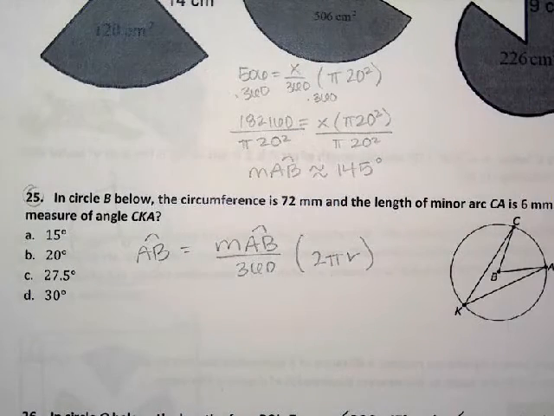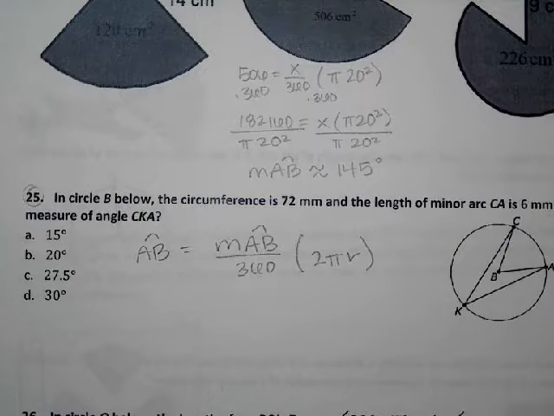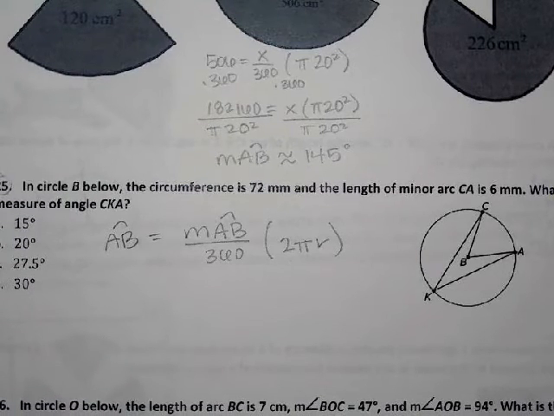So what did they tell me in the problem that I could start to plug into the formula? In the circle below, the circumference is 72. The length of the arc is 6.